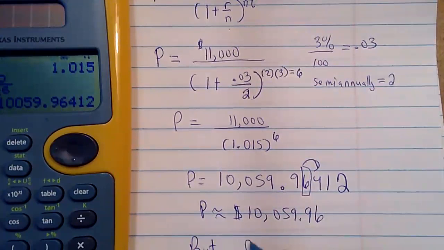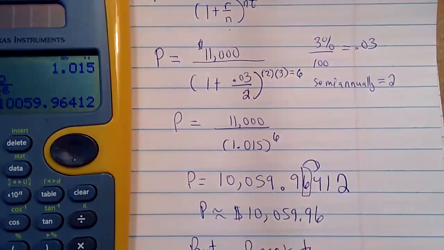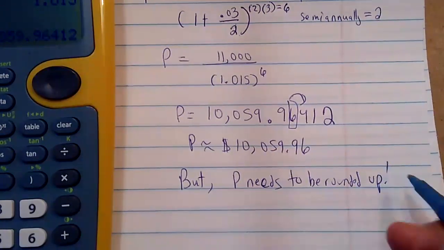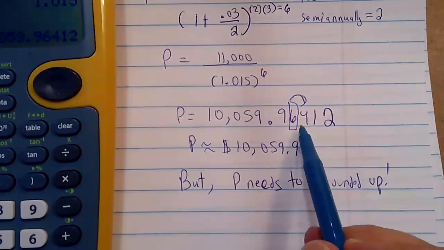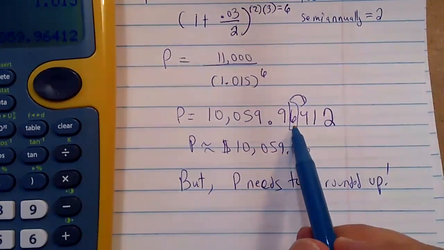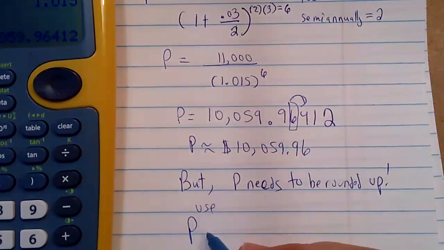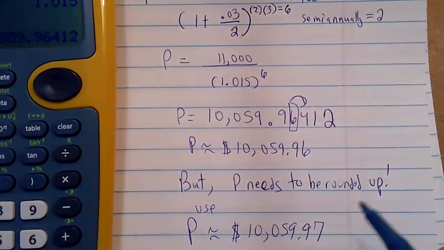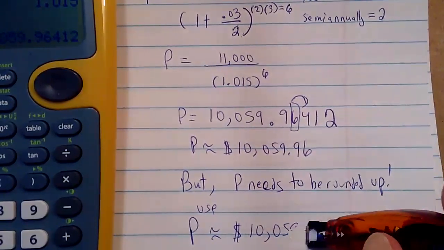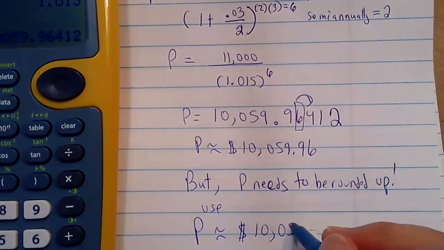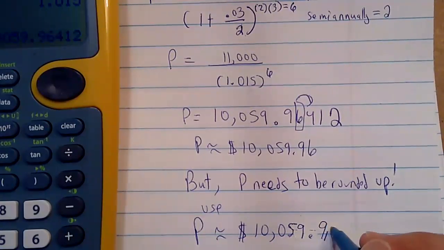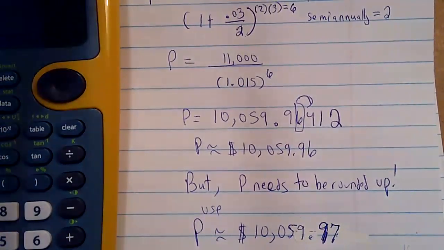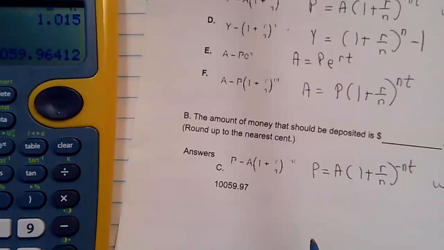But remember the book said P needs to be rounded up. So even though this is not five or more, we're still going to have to round up to 97 cents. So we're going to use P is about $10,059, and instead of leaving it 64 cents, we make it 97 cents. So we have $10,059.97 because we rounded up. So let's see if we have that. Yeah, see how they have that? 97 cents.